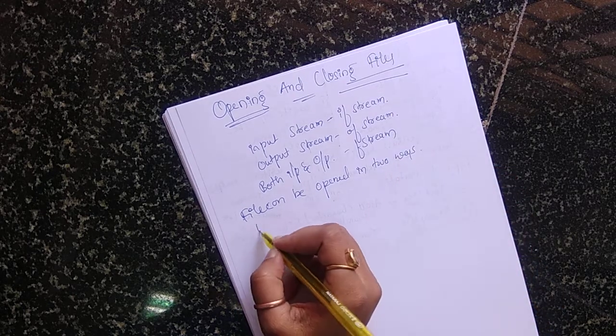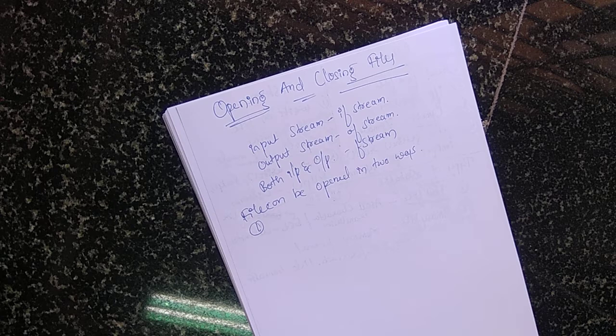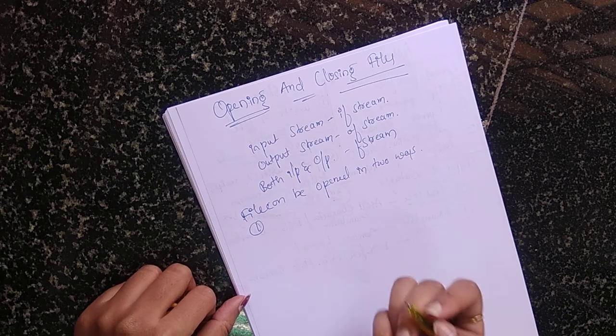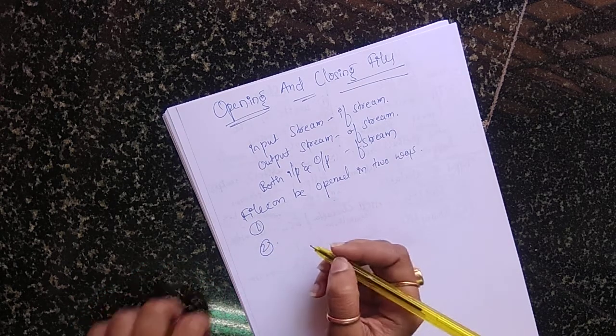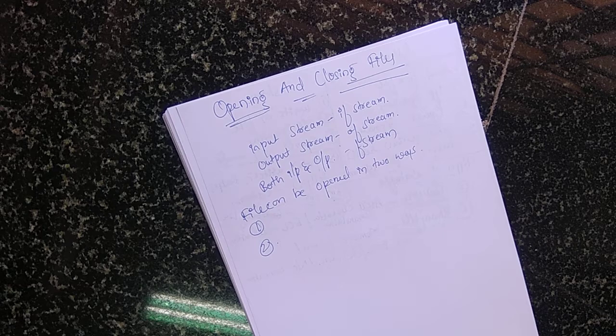Which are those two ways? The first one is opening a file using constructors, and the second one is opening a file using the open member function. There are two ways in which we can open a file: you can open a file using the constructors, or you can open a file using your open member function.